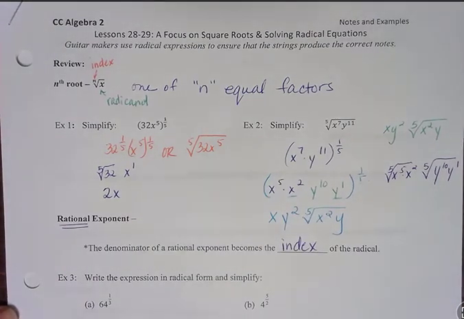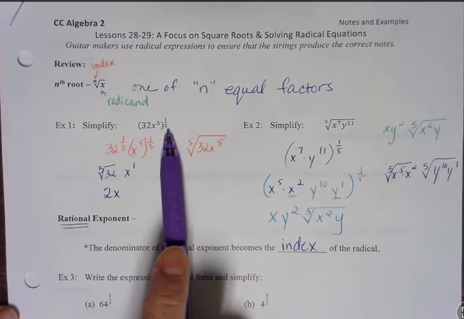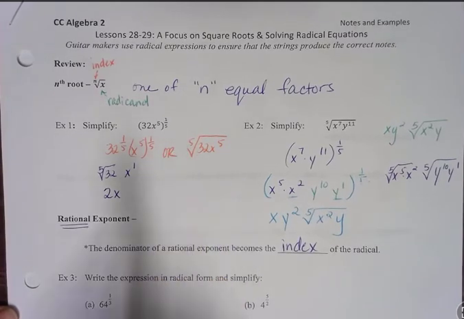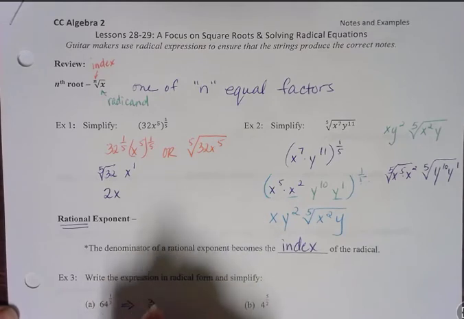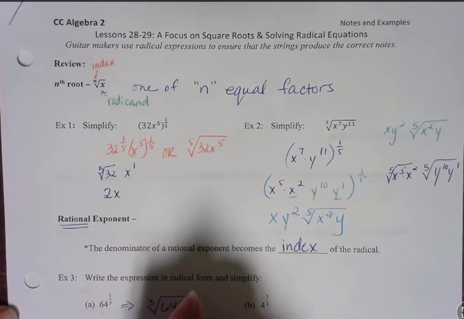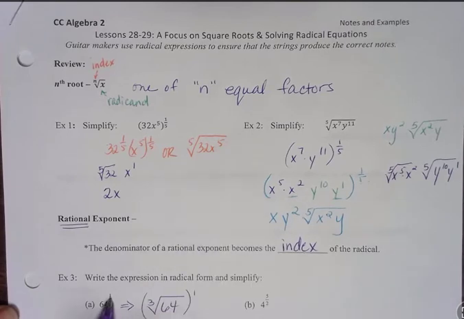So here we had the 1/5, that became the fifth root of 32x to the fifth raised technically to the 1 power. So if we take a look here at this example, that can be rewritten or is equivalent to the cube root of 64 to the first power. The number in the numerator becomes the power that it's raised to.